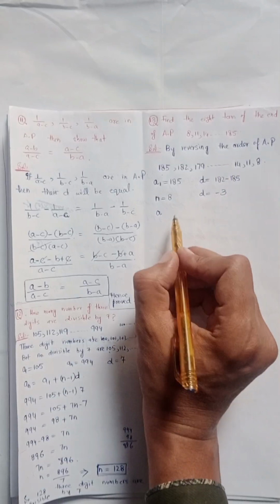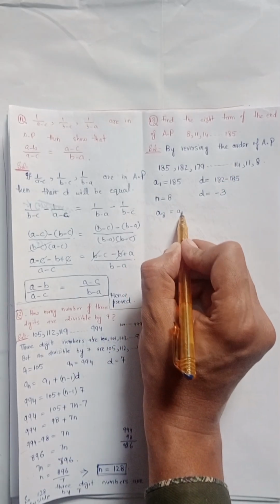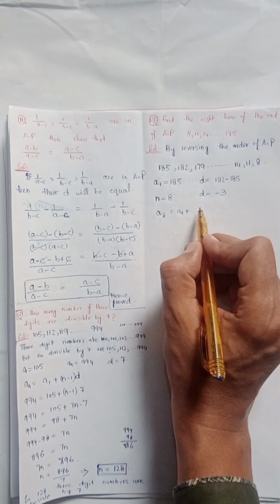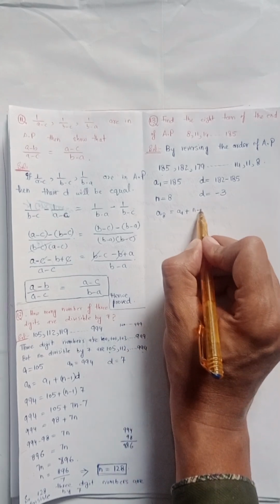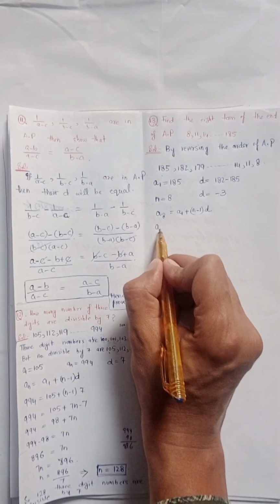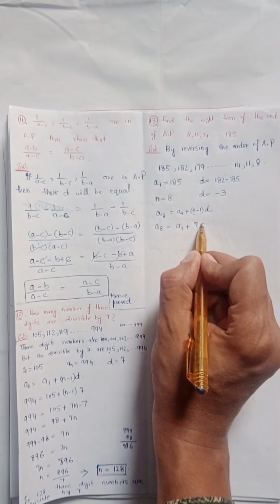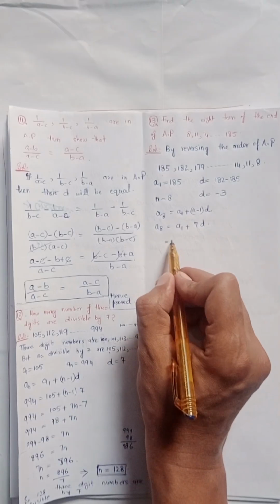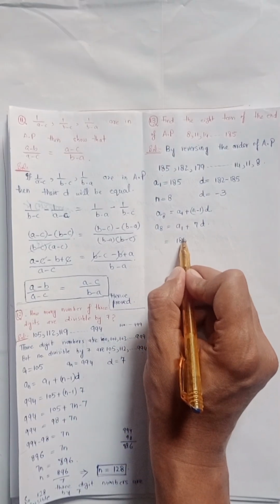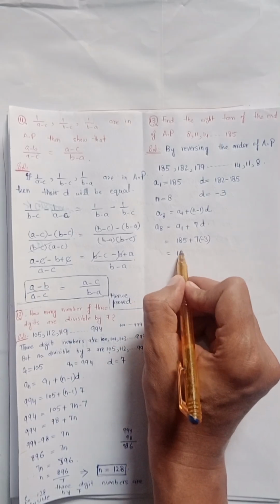Find the nth term of the progression 3 by 7 raised to power 10, 10 by 7 raised to power 10, 17 by 7 raised to power 10. Is this progression an arithmetic progression? First of all, we consider 3, 10, 17 as an arithmetic progression.